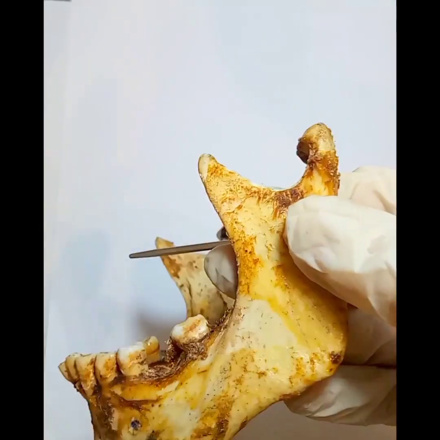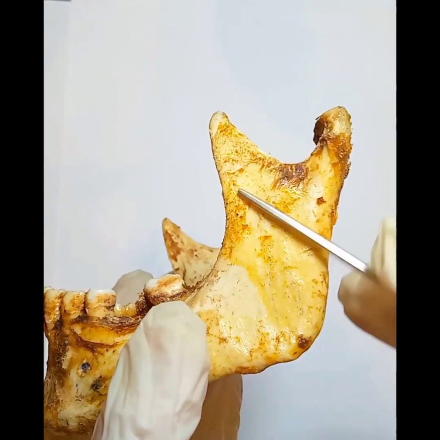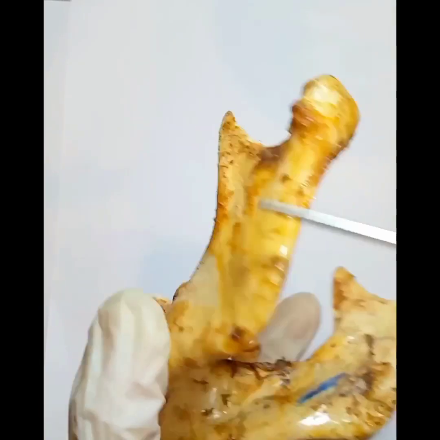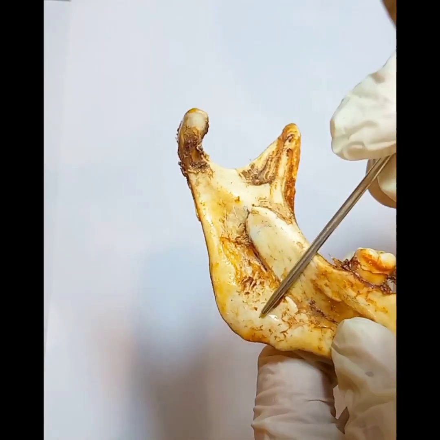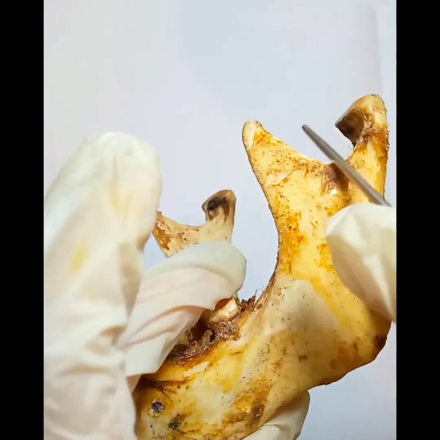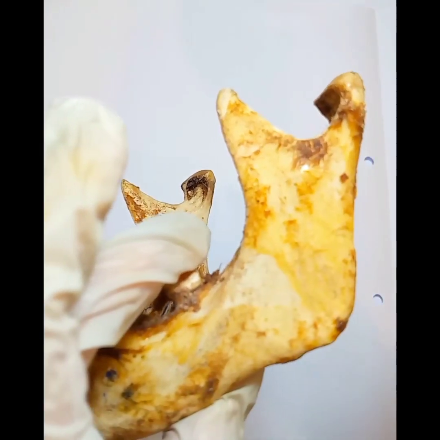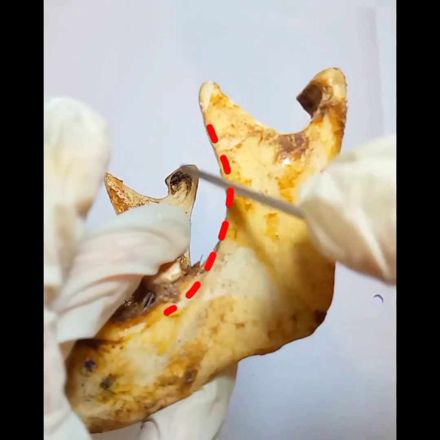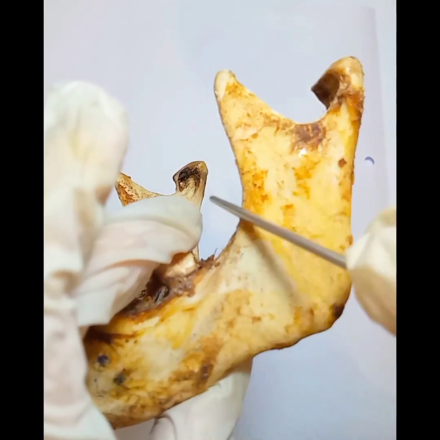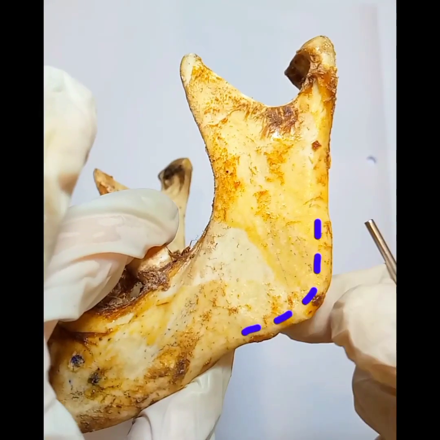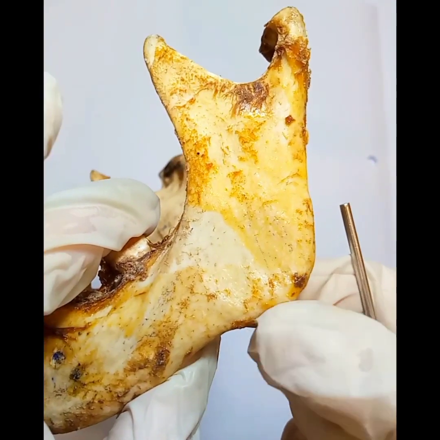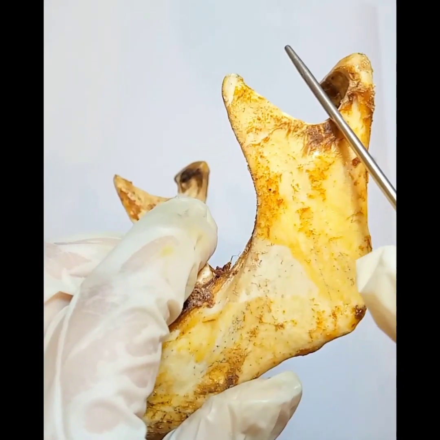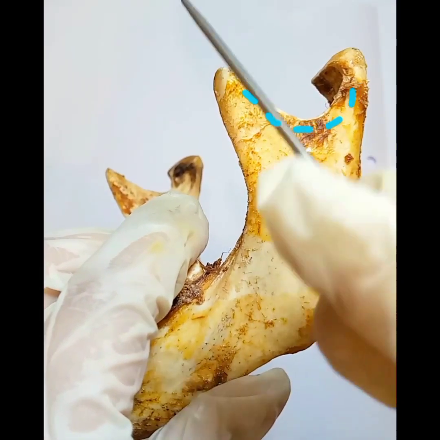The ramus has two surfaces and four borders, and two processes: the coronoid process and the condylar process. The surfaces are the lateral surface and the medial surface. The borders are the superior border, the anterior border, the posterior border, and the inferior border. The anterior border continues with the oblique line below. The inferior border forms the angle of the mandible below. The posterior border continues with the condylar process. The superior border forms a notch called the mandibular notch.